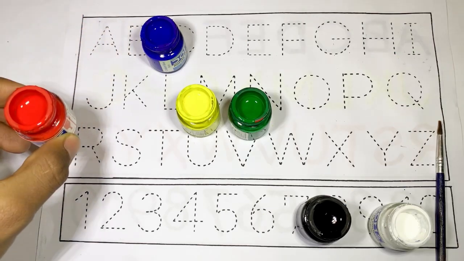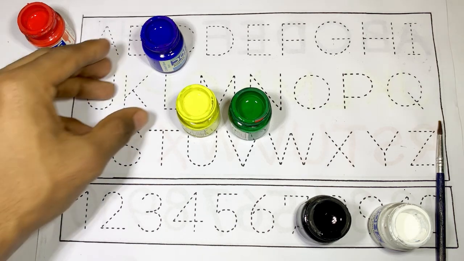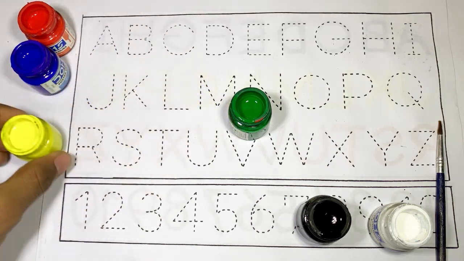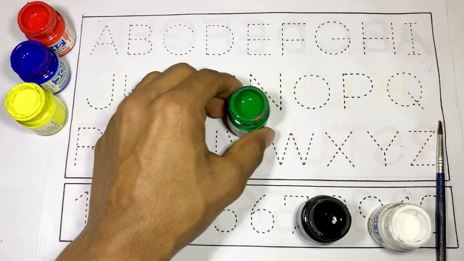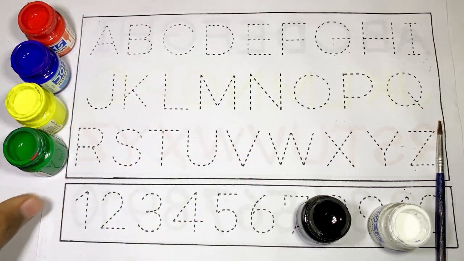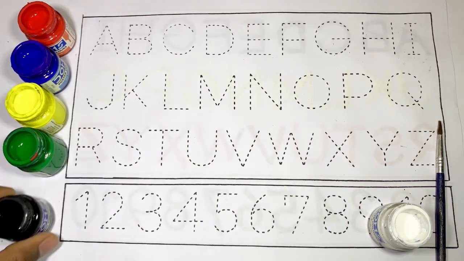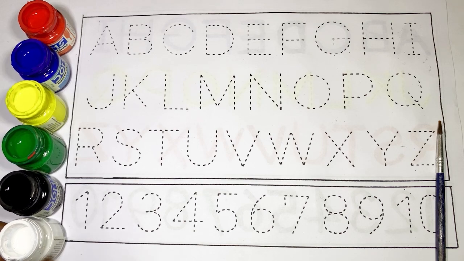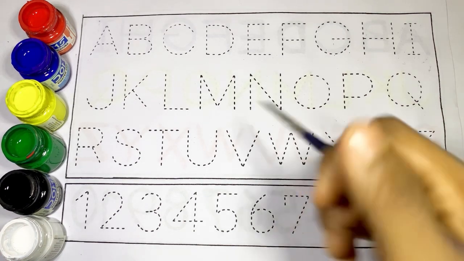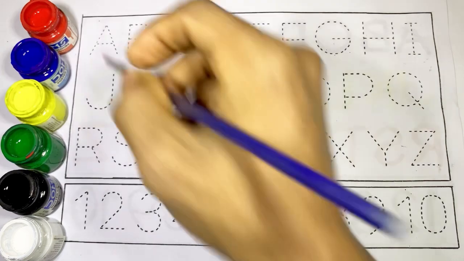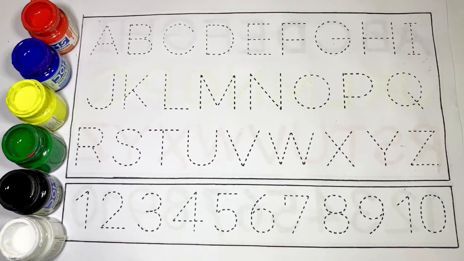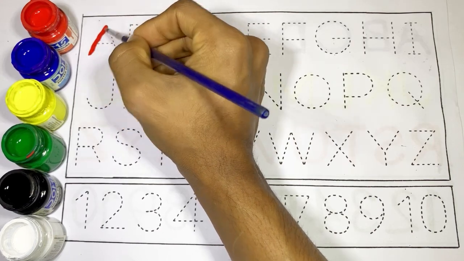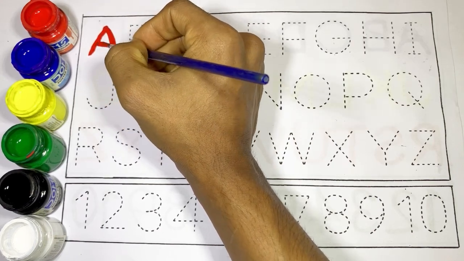Colors name: red color, blue color, yellow color, green color, black color, white color. Kids, now coloring ABC and 1 to 3. Kids, first draw A. A for apple, A for aeroplane, and use red color.